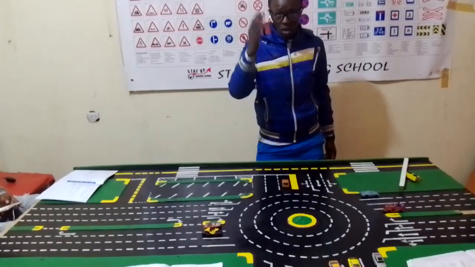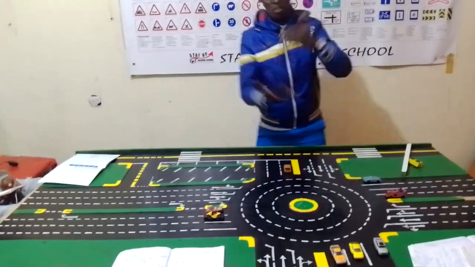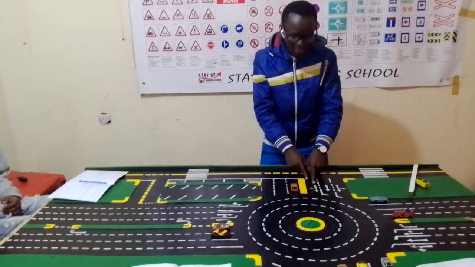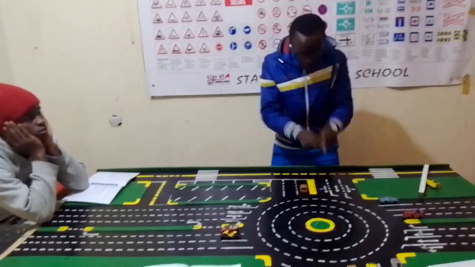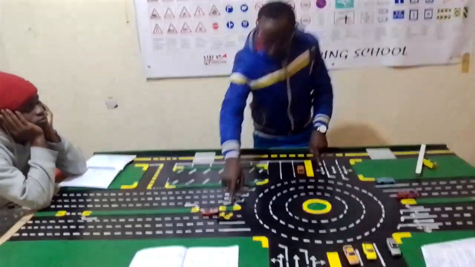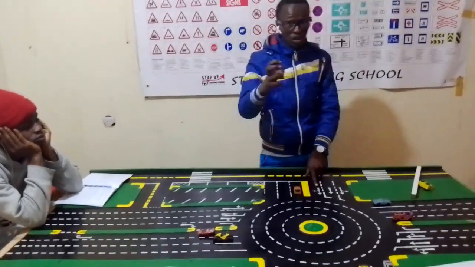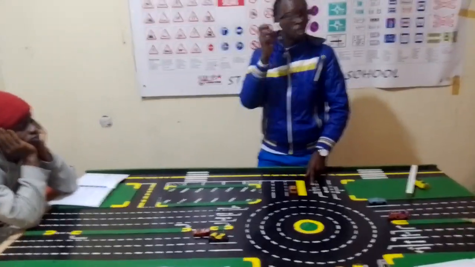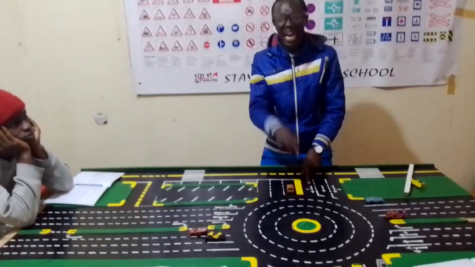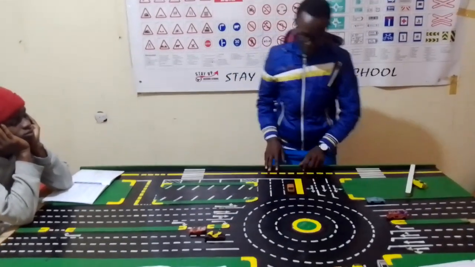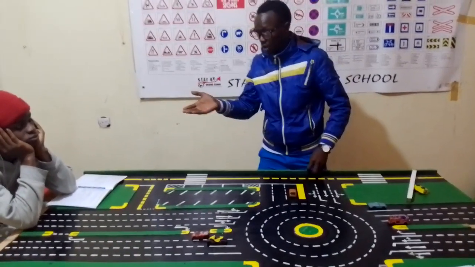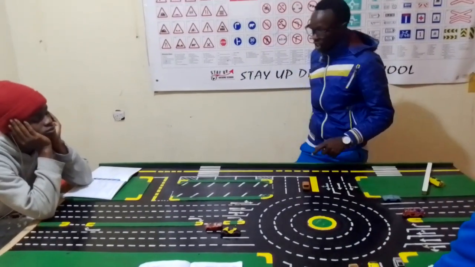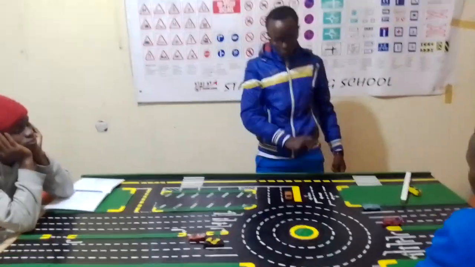Good. Now, this is the question I want you to answer. Can you give differences between lane 3 minor road and lane 4 major roads? You have a clue now. Can you give differences between lane 4 in the major road and lane 3 in the minor road?